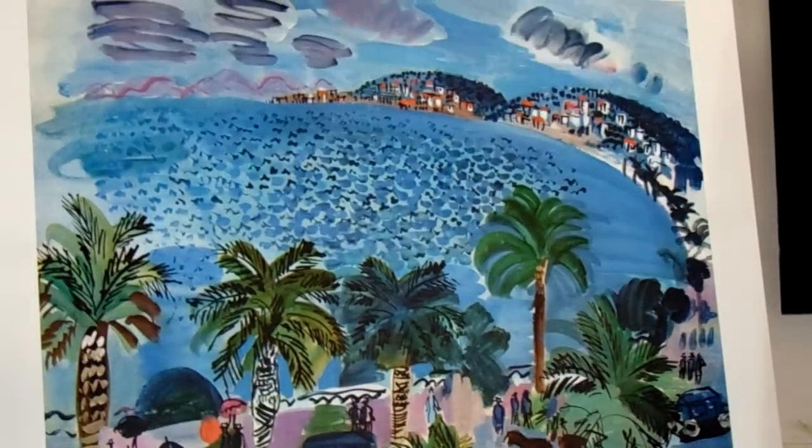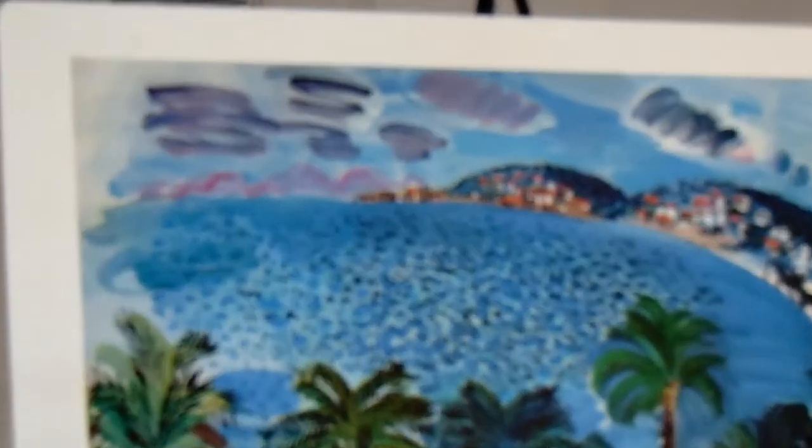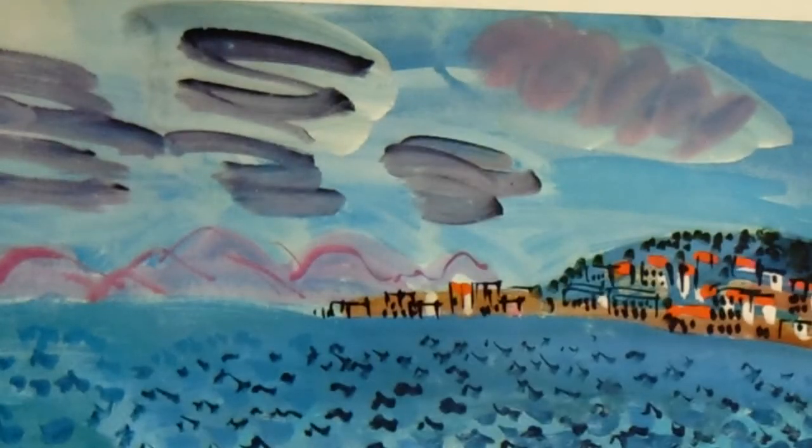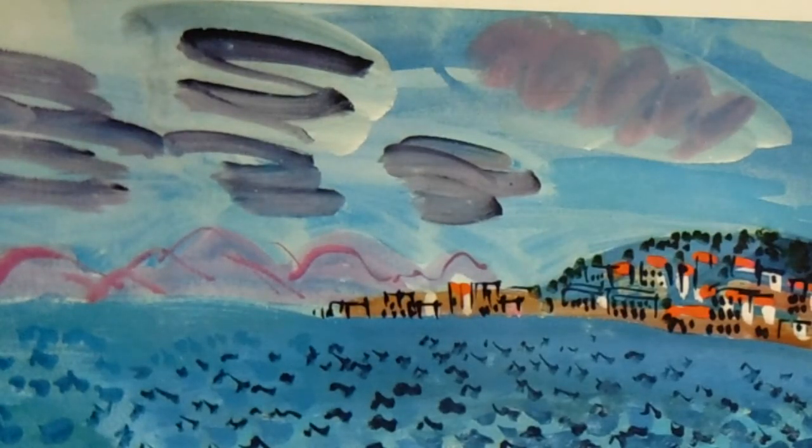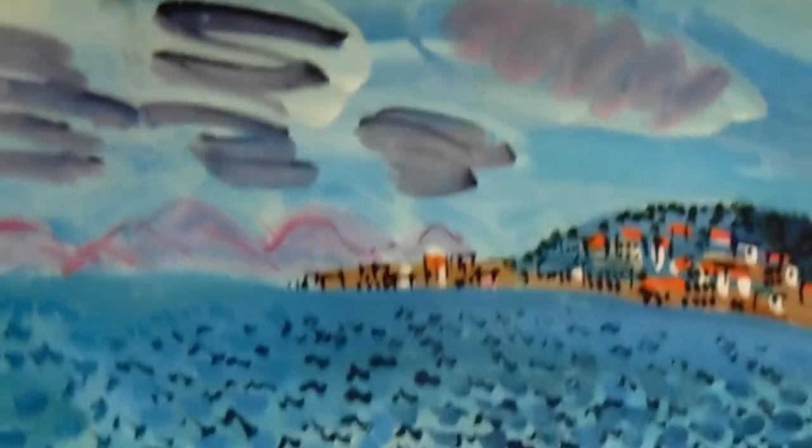Oh, let's see, I missed the clouds. There's the clouds. I didn't even notice them through the lens of my camera. That water looks a little choppy.